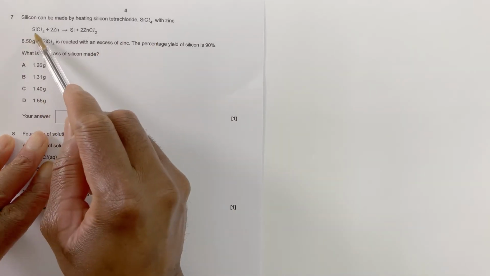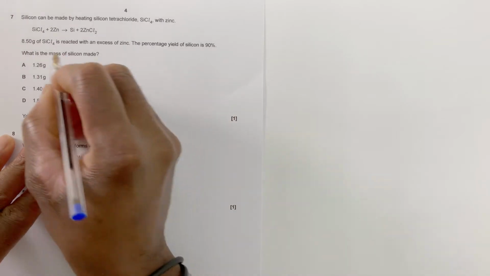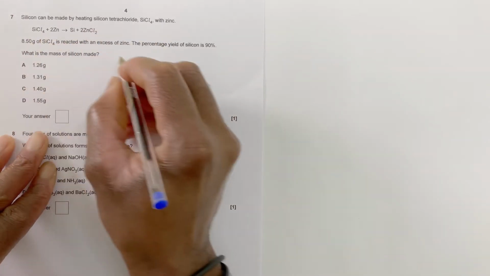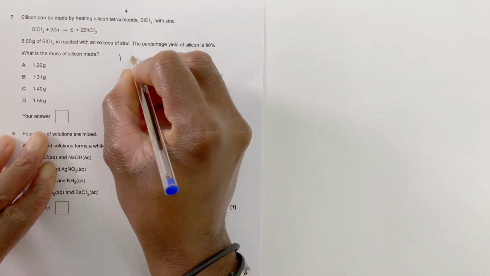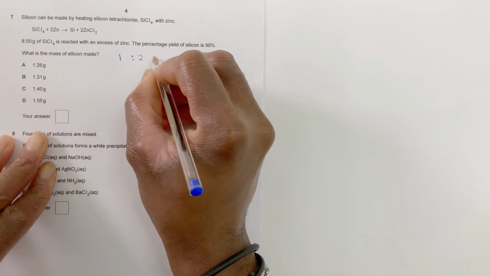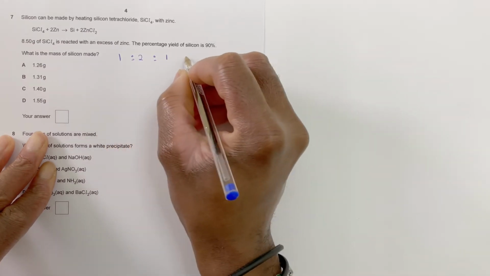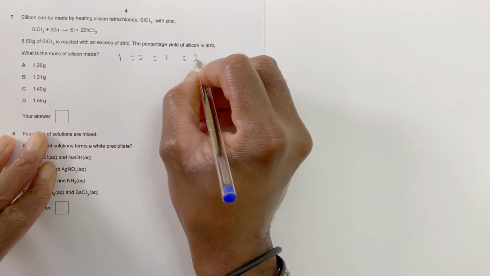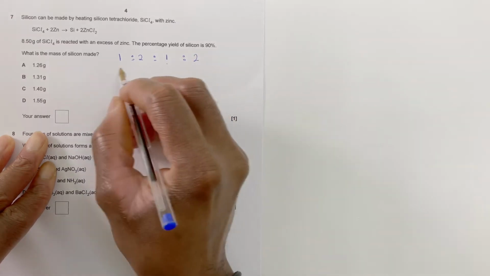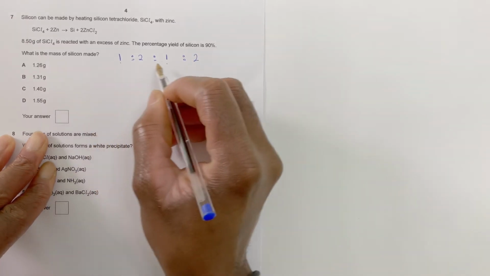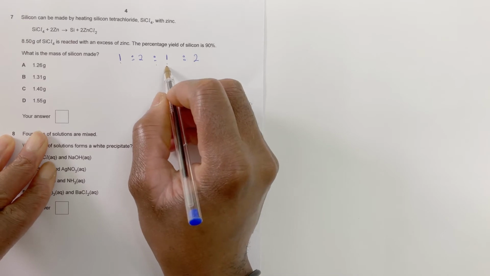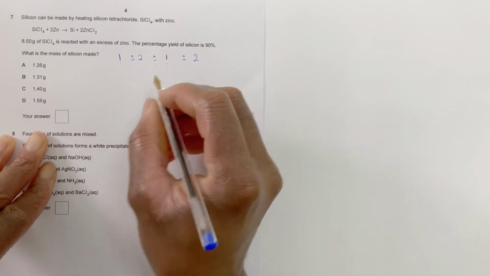Well, let's work it out. We're given that equation. We know the ratio of the equation is 1 to 2 to 1 to 2. Silicon tetrachloride and silicon have the same ratio, which means they will have the same moles.